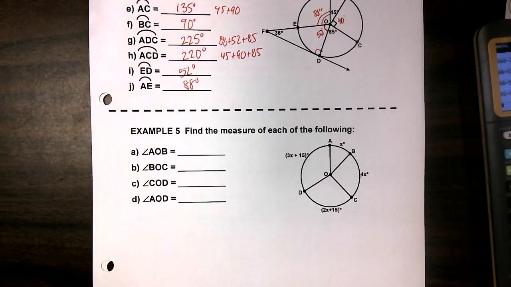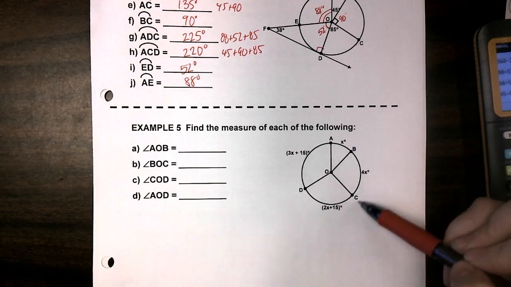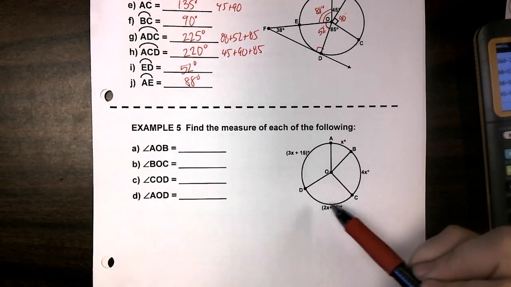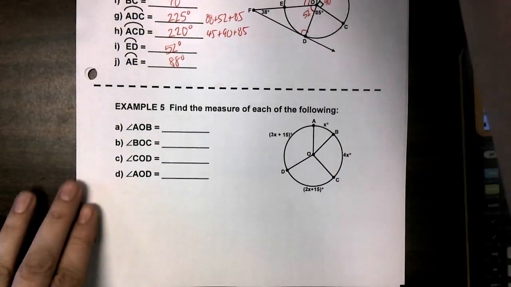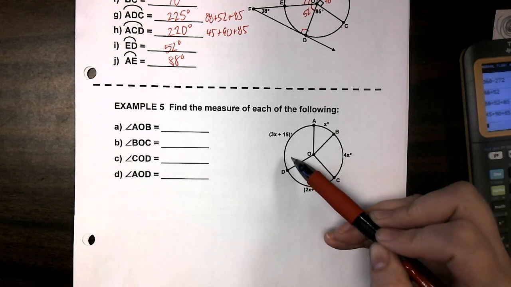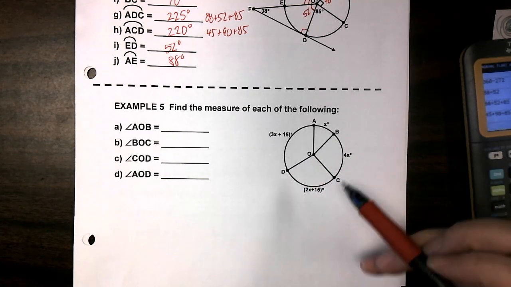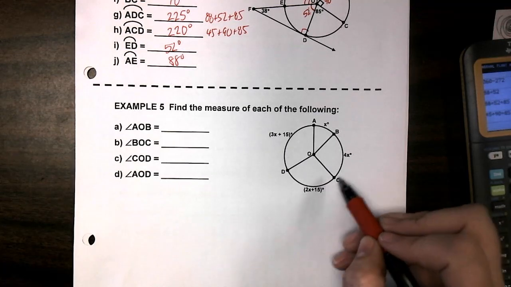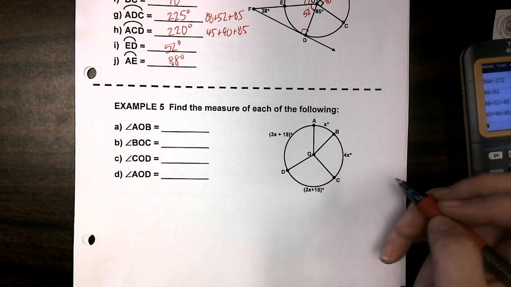Example 5. Find the measure of each of the following angles. So again, these are all angles, and so now we have some information out here about our arc lengths, right? And so let's take a look at that and see what we can figure out. We are given some information for all 4 arcs, and we know that all the way around a circle is 360 degrees. So we're going to start by adding all of this up and making it equal to 360 degrees.